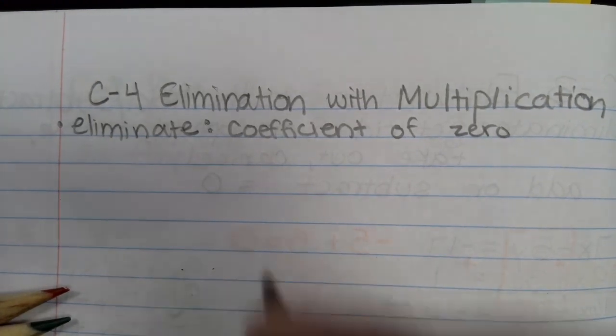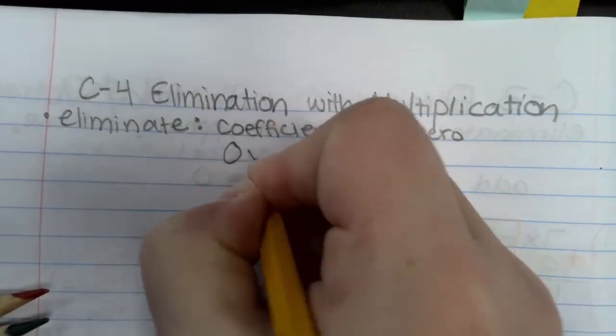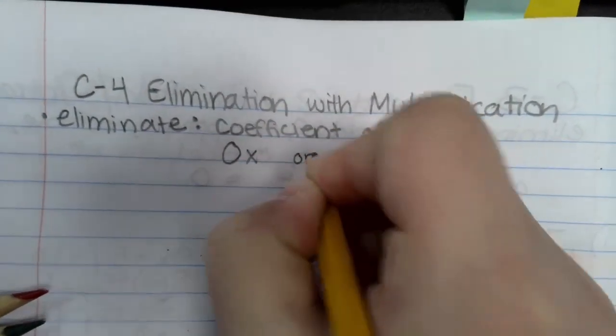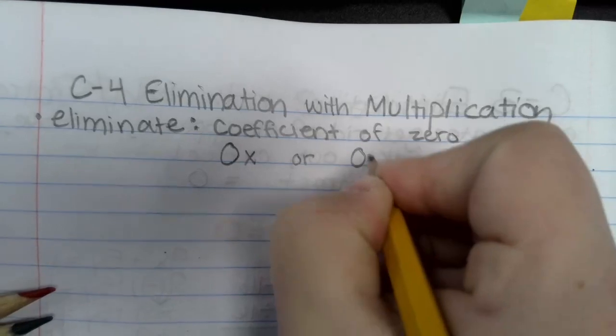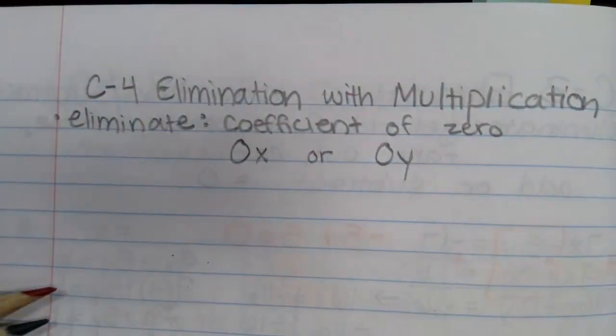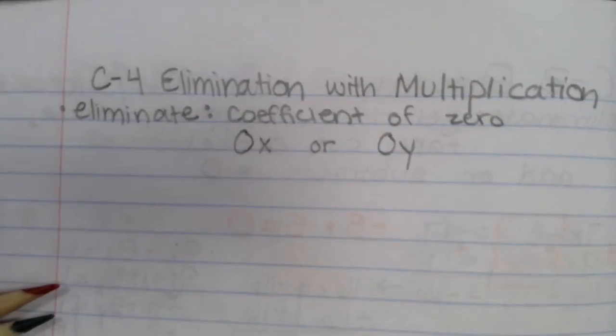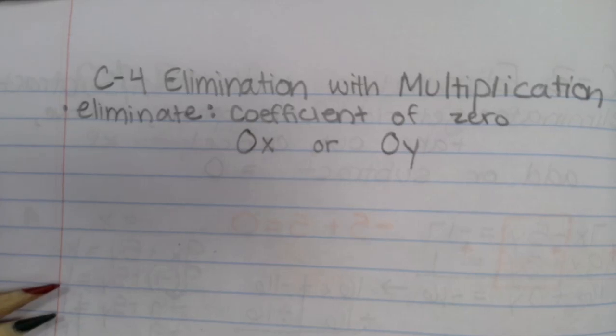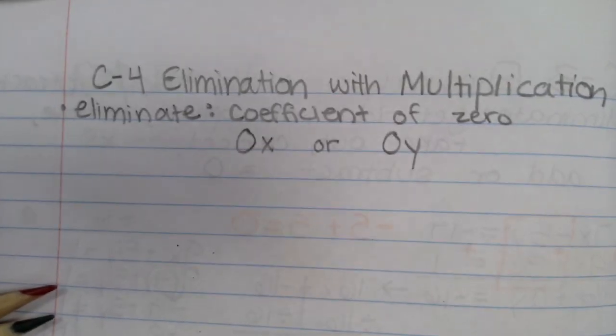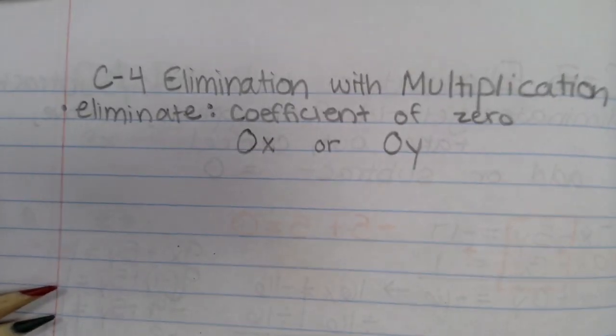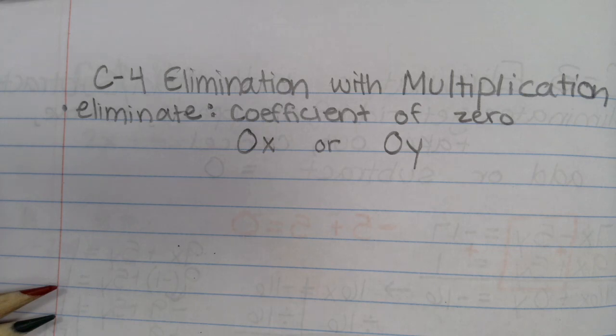Which means either we're looking for a 0x or we're looking for 0y. That's our goal. Now last week we could just do that with addition and subtraction. This week it's going to be one step more. It doesn't always work to have two equations that have those coefficients that line up to make 0. So we're going to do it a little different this first time here.